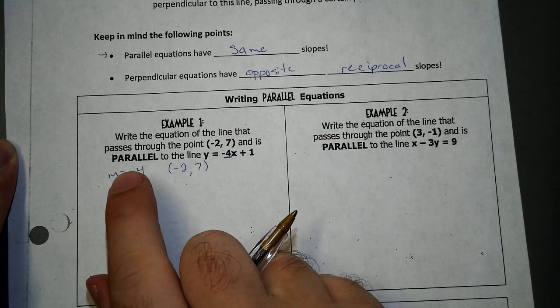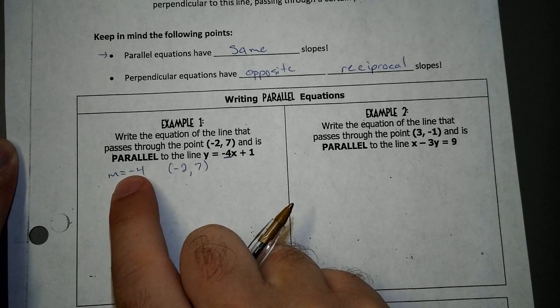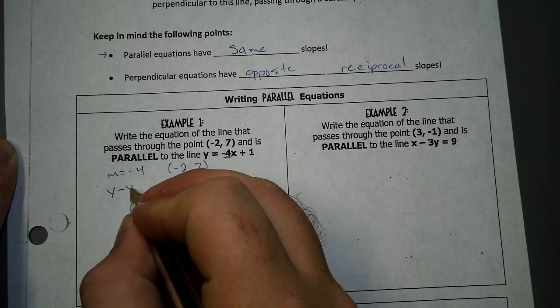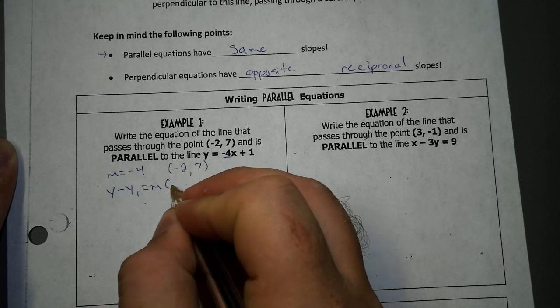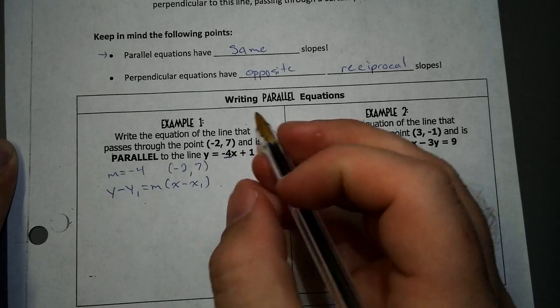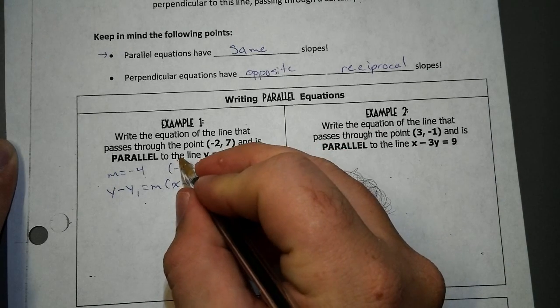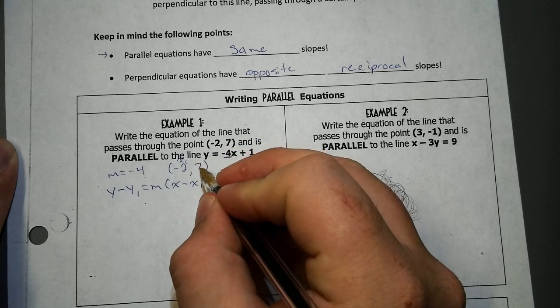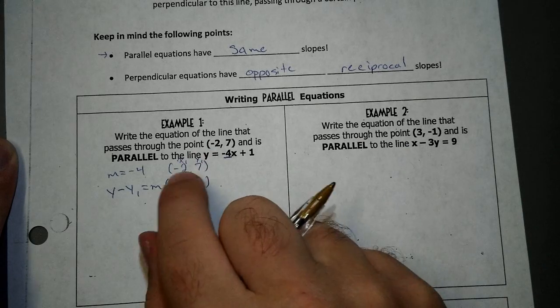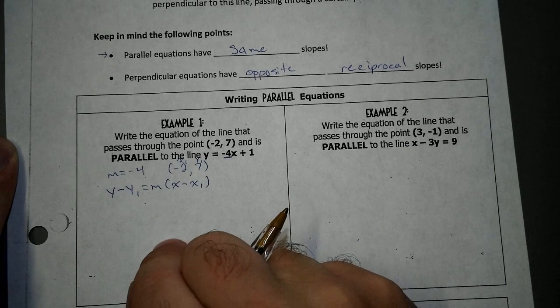Whenever you have a point and a slope, you're going to use point-slope form, which is your y minus y1 equals m times x minus x1. We have our slope labeled. Remember, this x value is right here, so that's x1. This y value is right here, so this will be our y1. And all we got to do is take this information, plug it in, and then simplify.